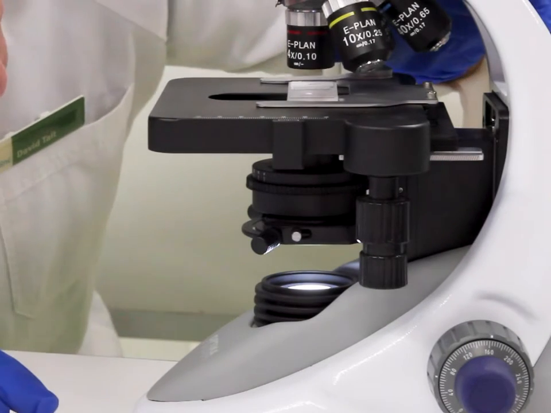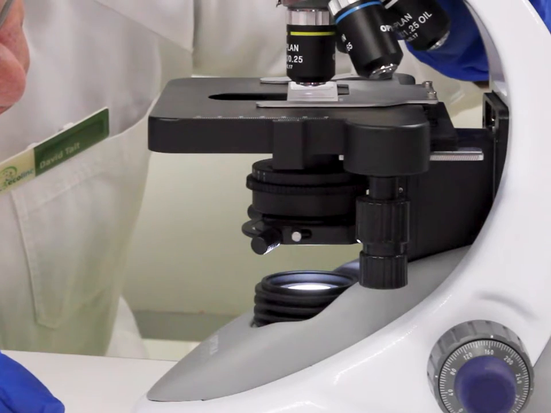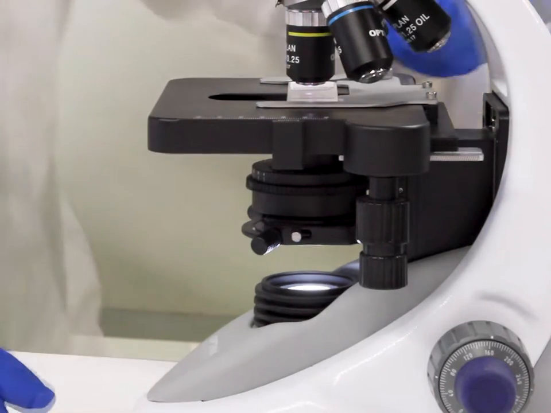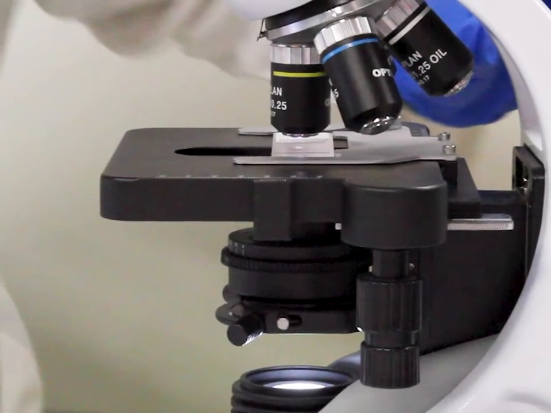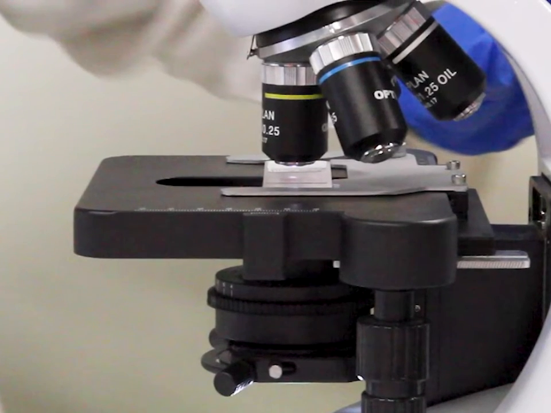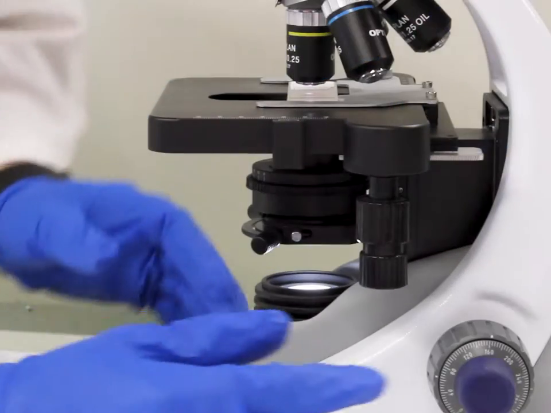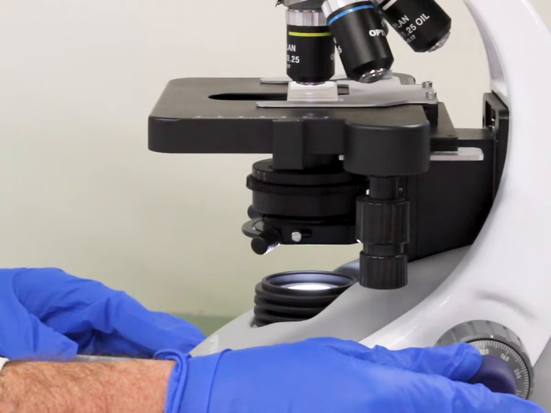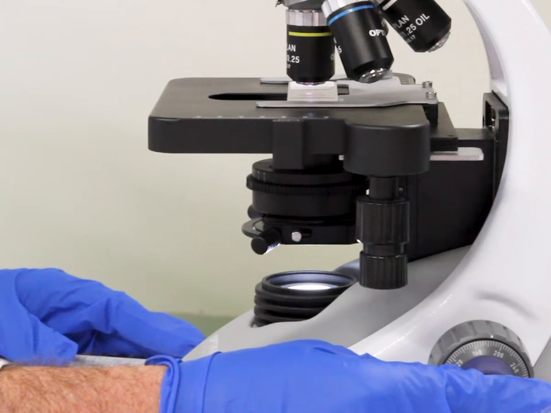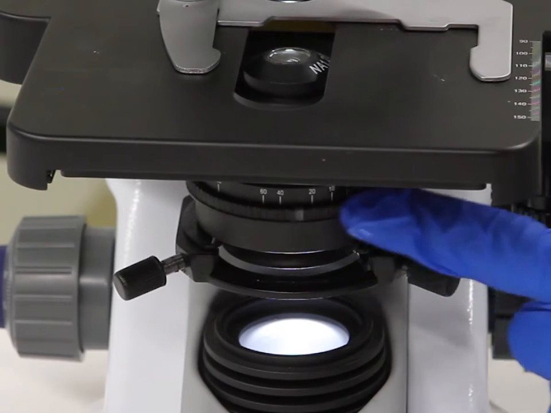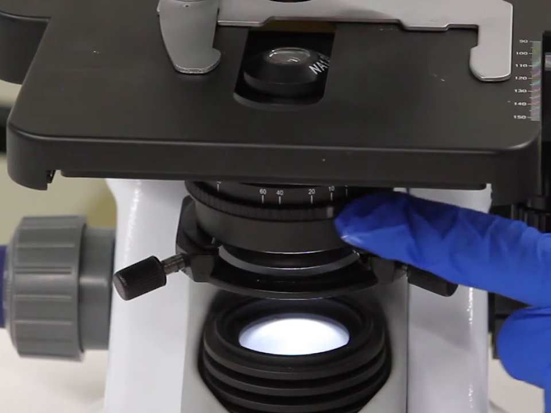Looking from the side of the microscope, slowly turn the turret, making sure the next biggest lens does not contact the slide as it is being moved into position. Provided you haven't moved the stage down, you will probably only need to adjust the fine focus to achieve sharpness. The iris diaphragm can also be adjusted to achieve the best contrast.